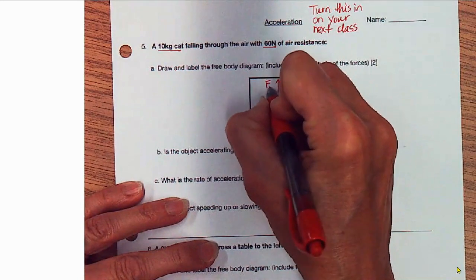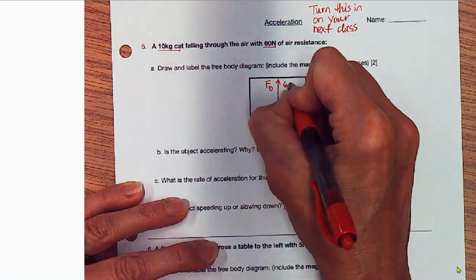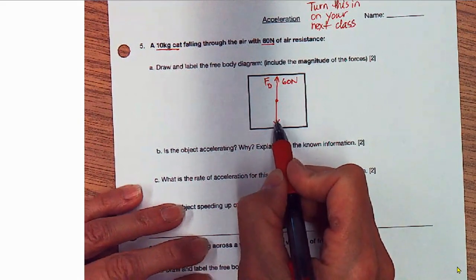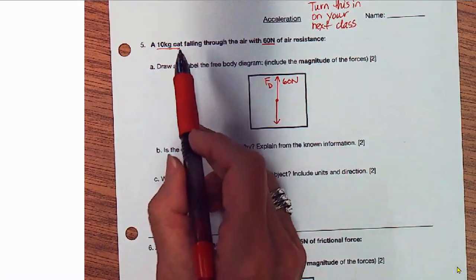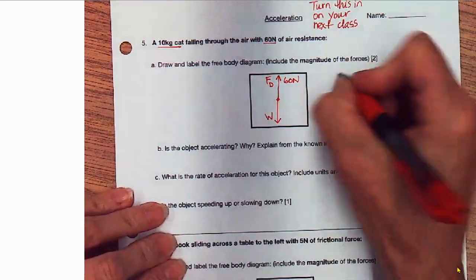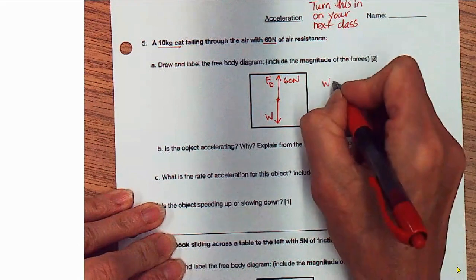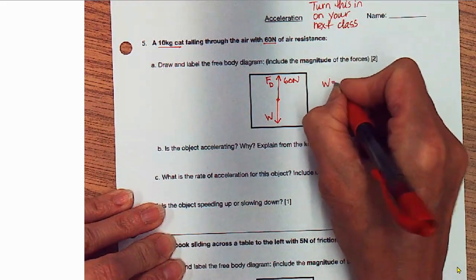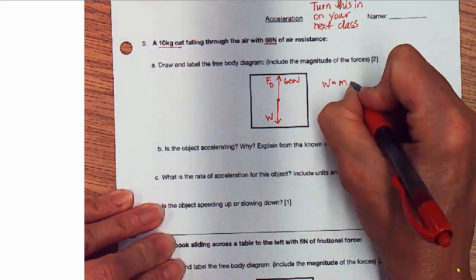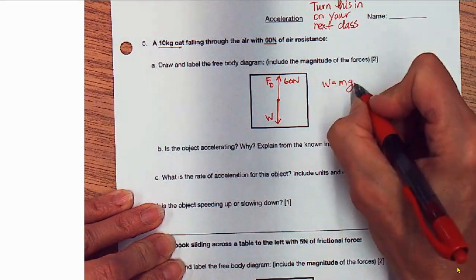So FD is 60 newtons. And we need to know the force of the cat. We know his mass, but we need to find his weight. Remember, weight, which is the force of gravity, is equal to the mass of the object times the acceleration due to gravity, which is a constant rate.